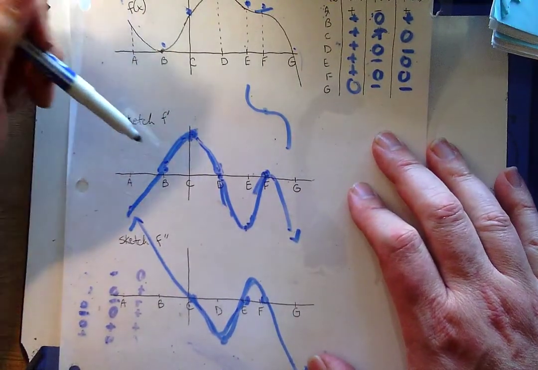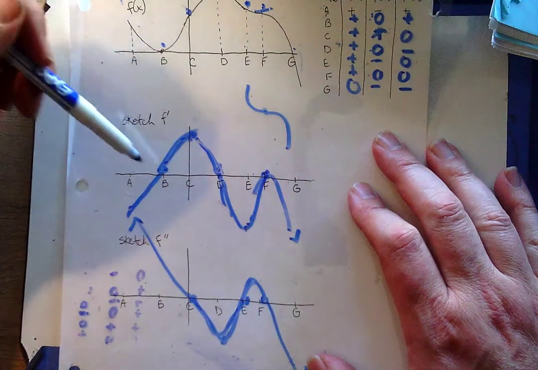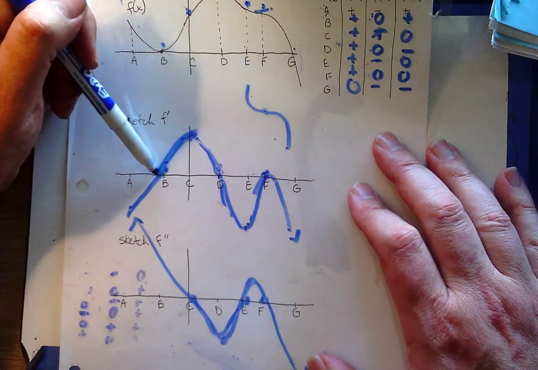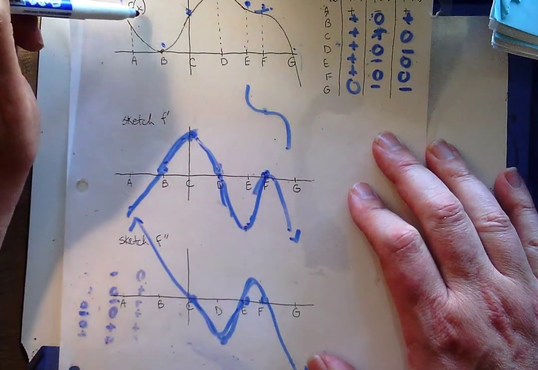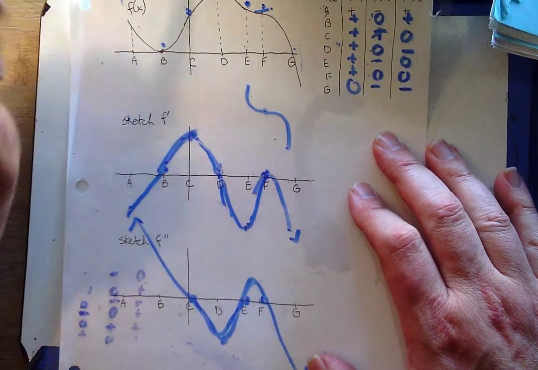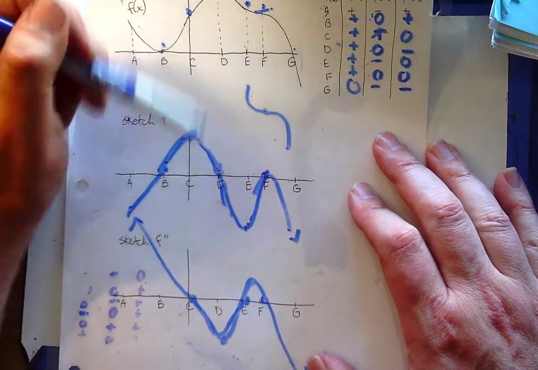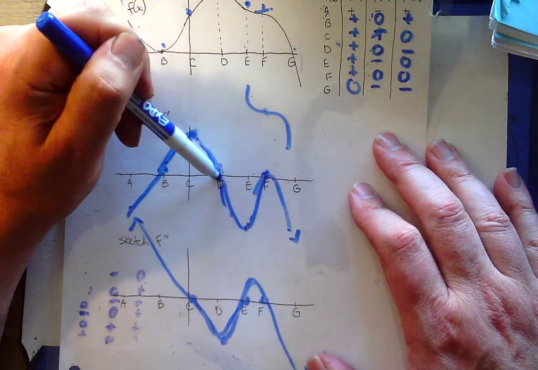And remember, we don't care about the y values here to tell us about the y values here. It's the slopes on this graph that tell us what the y values are here. The slope numbers here, like a slope of 0, become y values on this f prime graph. Okay? So how about you try this one?